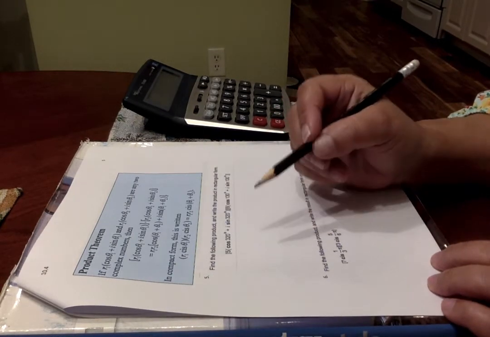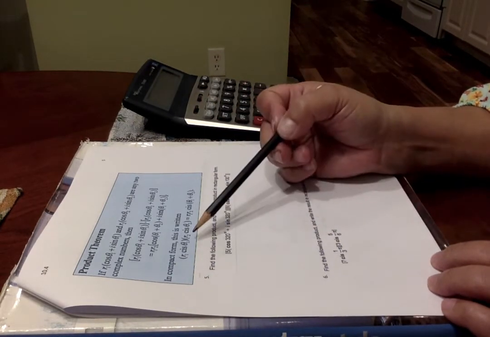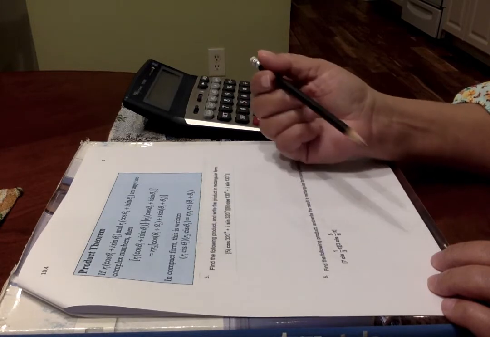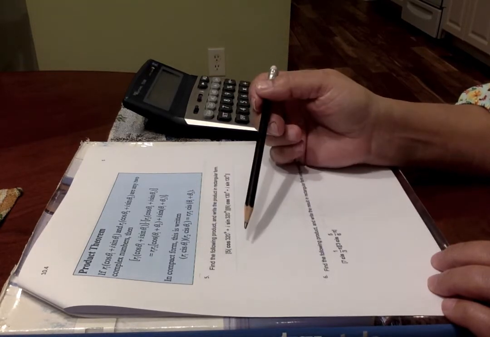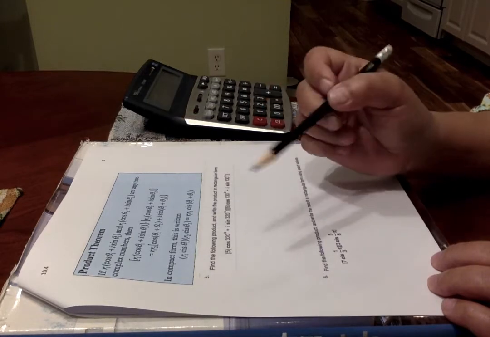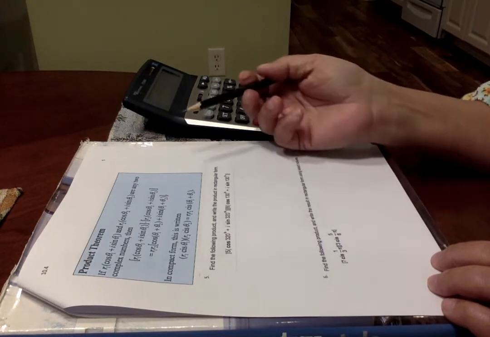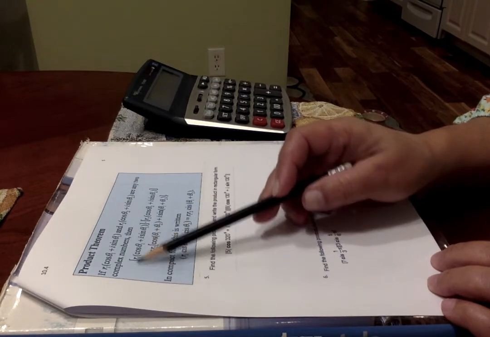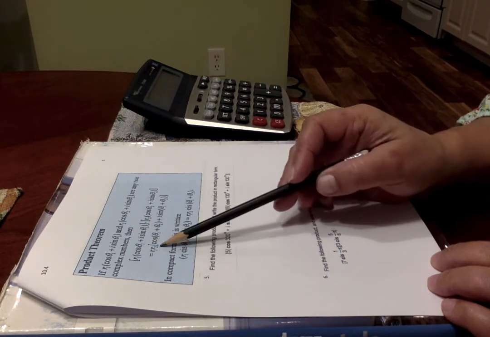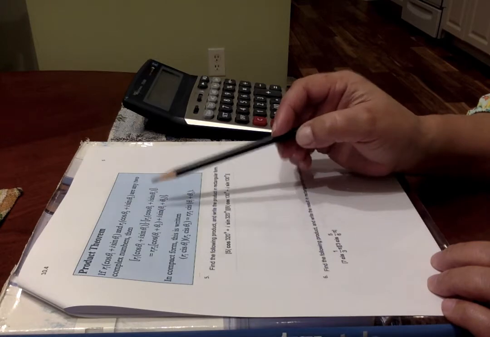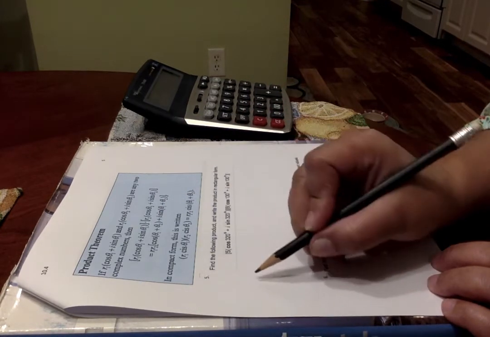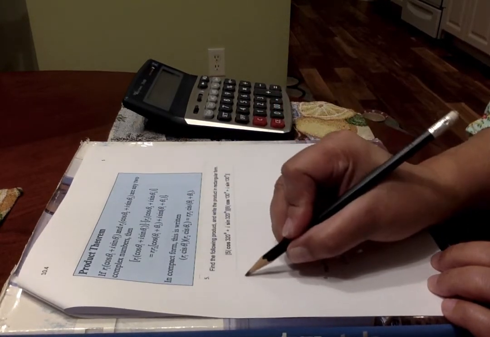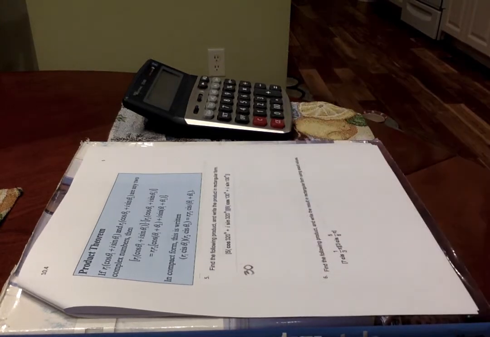Okay, so whether it's in the cis form, the compact form, or in regular trig form, you're basically just multiplying the r's and adding the thetas. So says this formula, that when you want to do a product, right here, multiply the r's, add the thetas. Okay, so in this case it would be 5 times 6, which is 30.